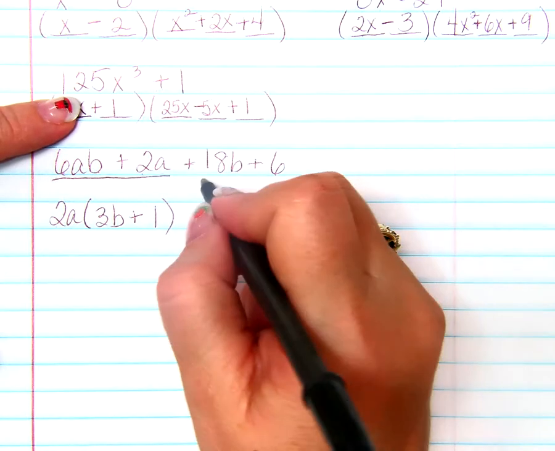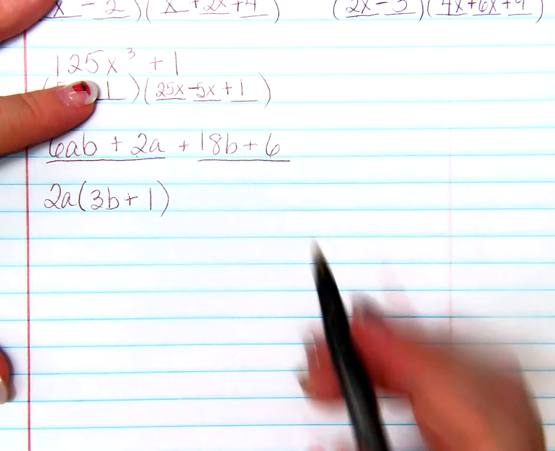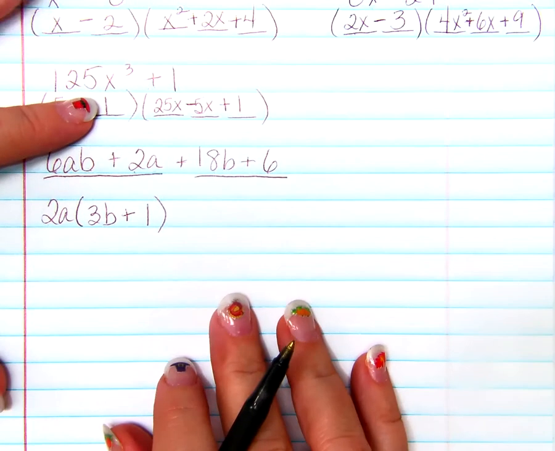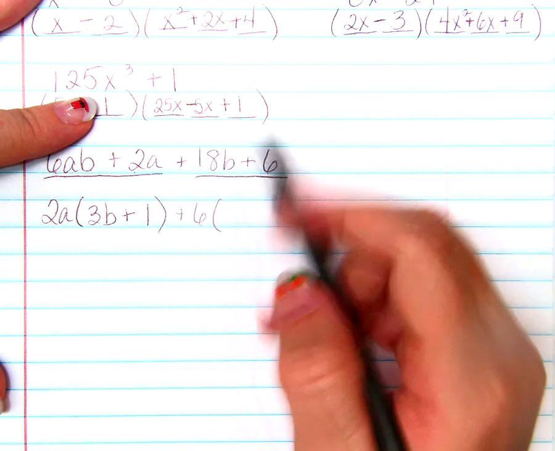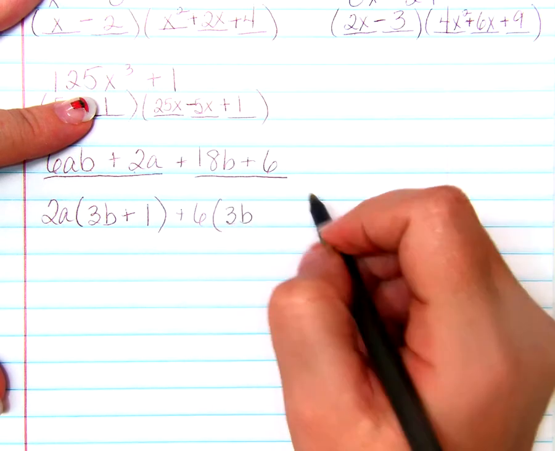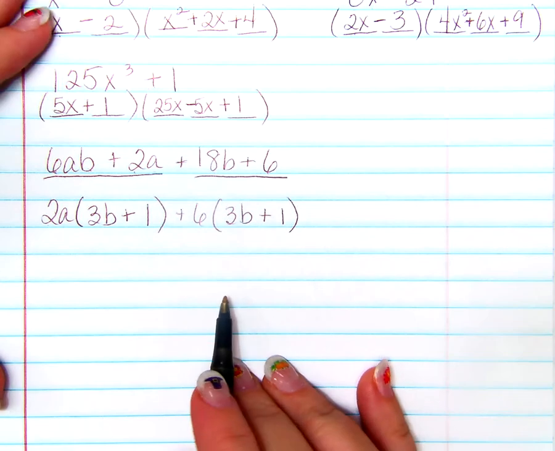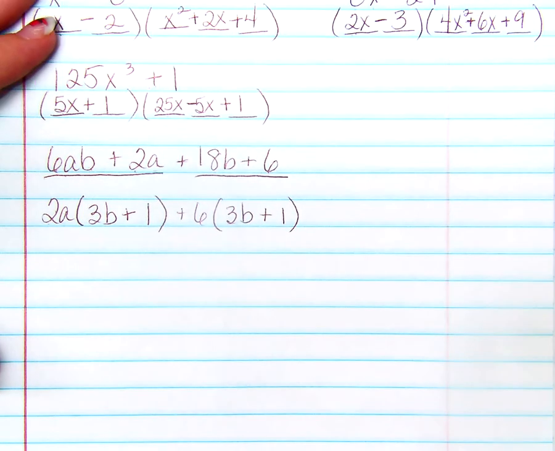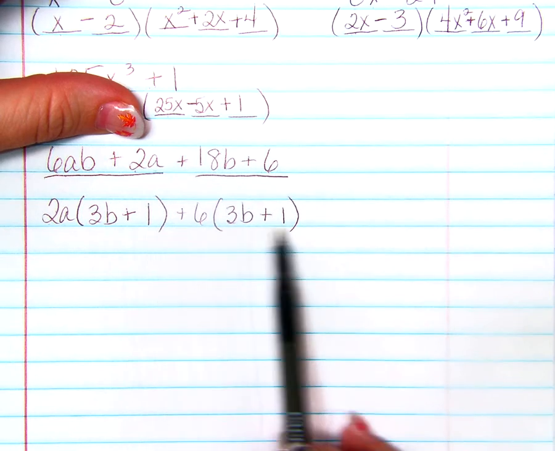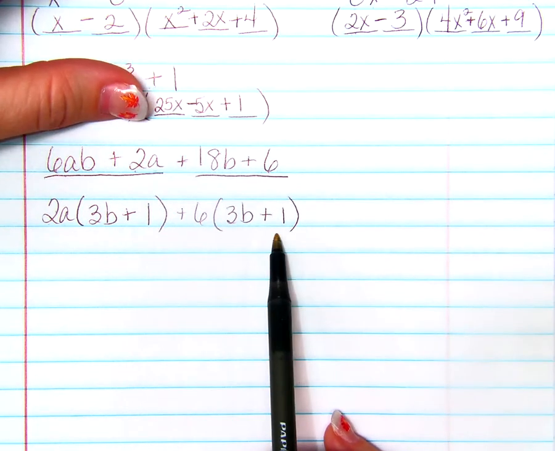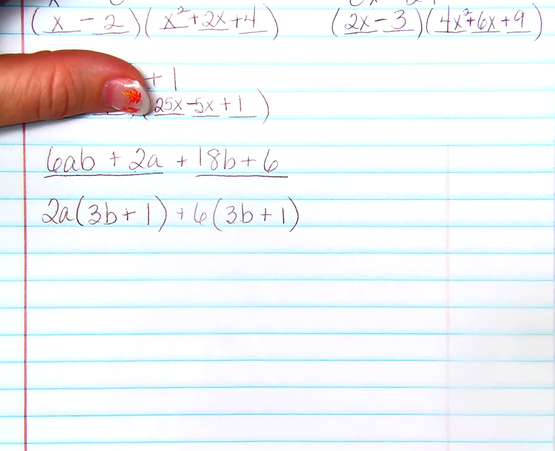Then I just look at the second 2 terms. When I just look at the second 2 terms, I say, what are they both divisible by? And in this case, the answer is 6. When I divide this term by 6, I get 3b. When I divide this term by 6, anything divided by itself is 1. Now, the important thing for us to notice here is that both of these things that are being multiplied right here, both sets of parentheses, are the same. If they're not both the same, we stop, because this cannot be factored by grouping.